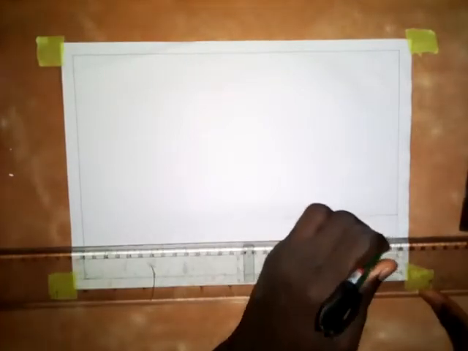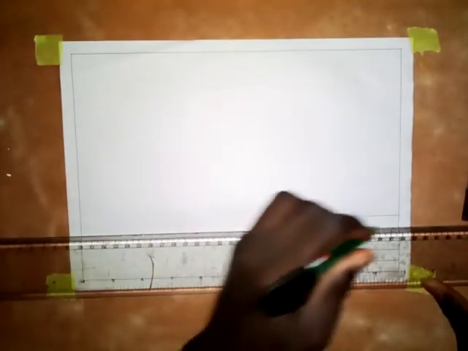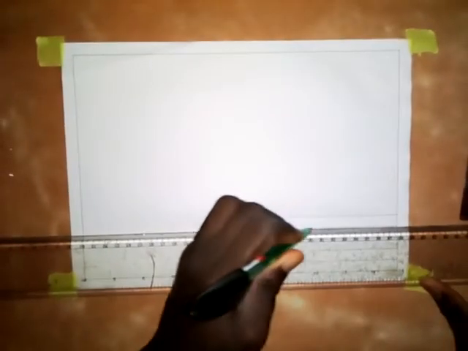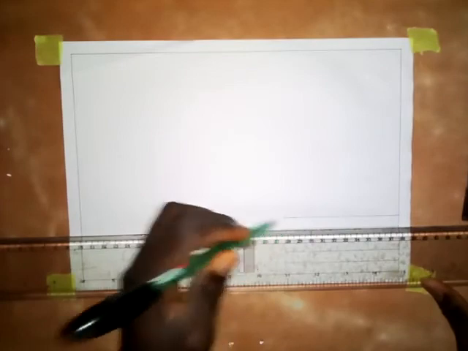So move your T-square up, draw a horizontal line. You move it up, you draw another horizontal line. So you are divided into 5 equal parts.